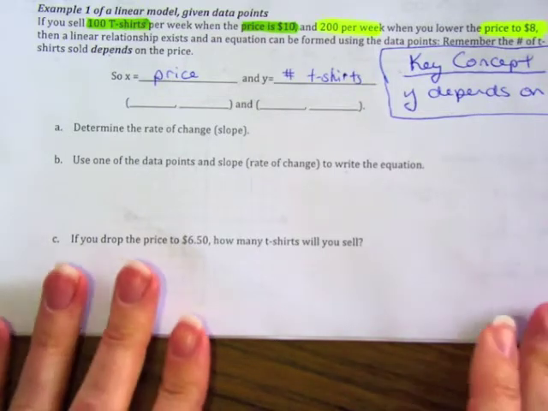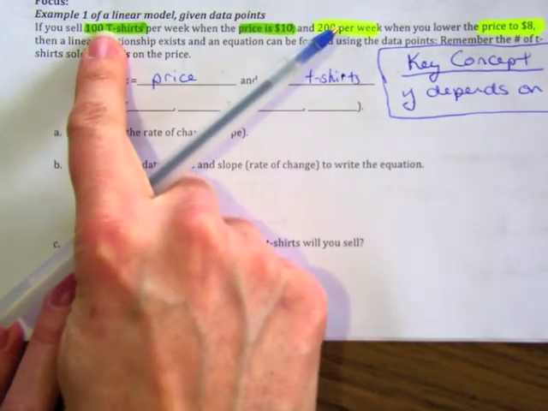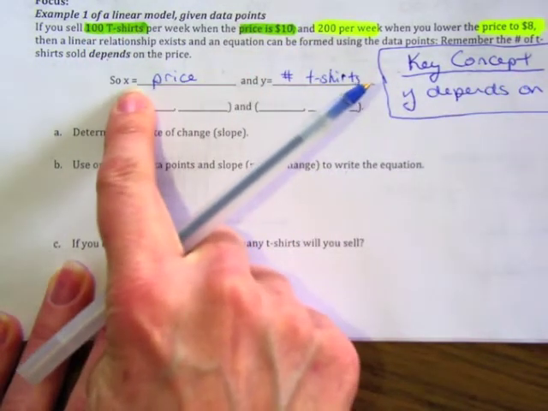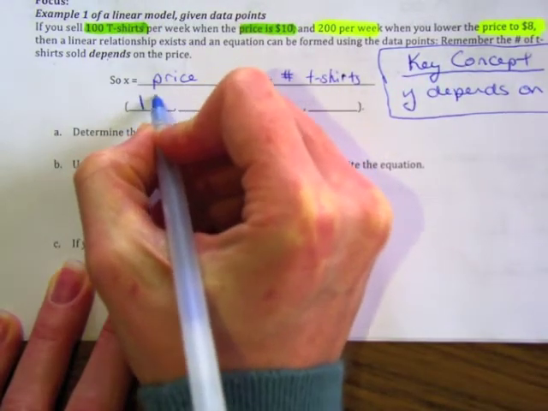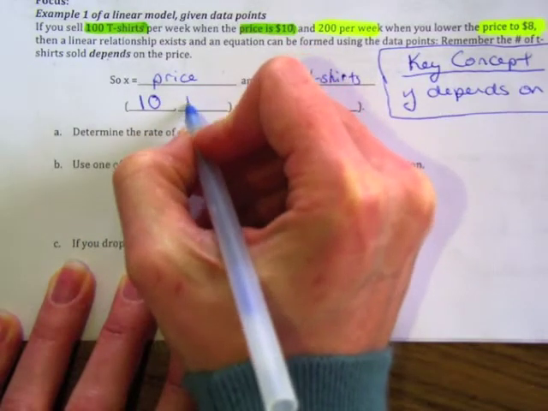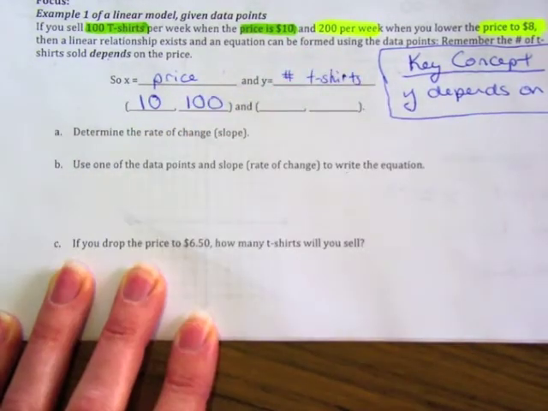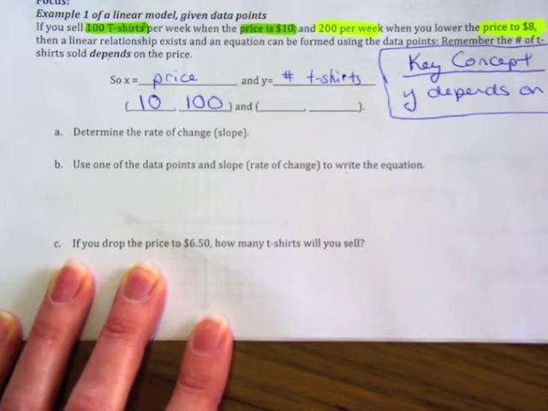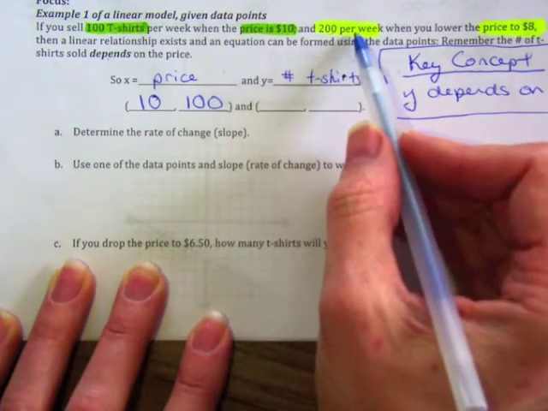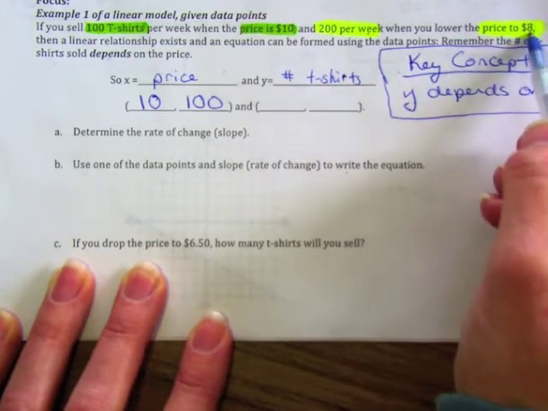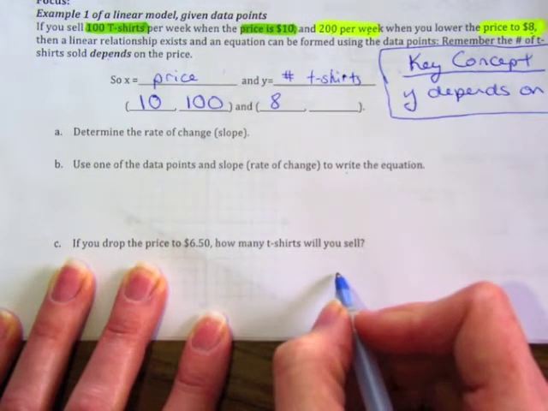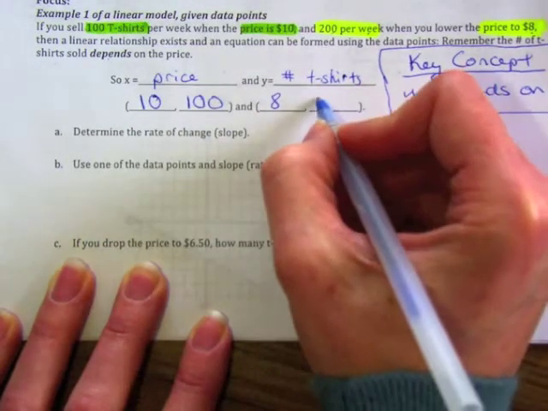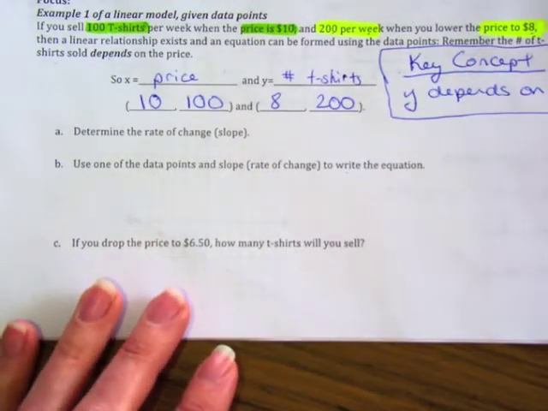So using the green, it groups 100 t-shirts with a price of $10. Our X is our price and our Y is our t-shirts. So we want to put our X value first, the $10, and the number of t-shirts second as our Y, the 100. That takes care of our first data value, our first set of points. And then our second point comes from the data that we have 200 t-shirts sold per week when you lower the price to $8. So again, X is our cost of the t-shirts, the price, which is $8, and Y is our number of t-shirts sold, the 200 t-shirts.